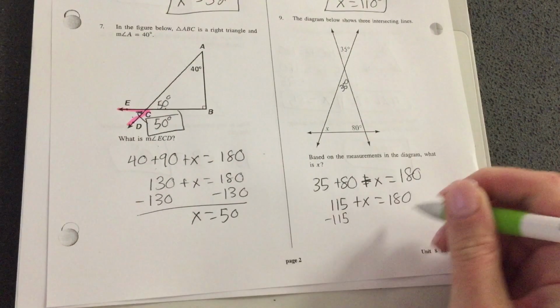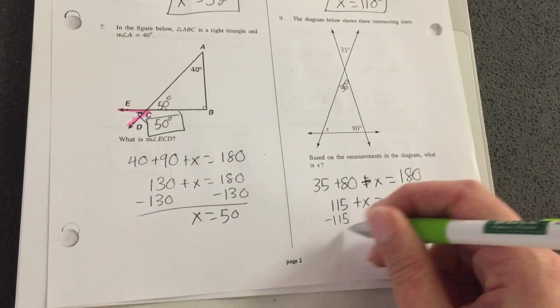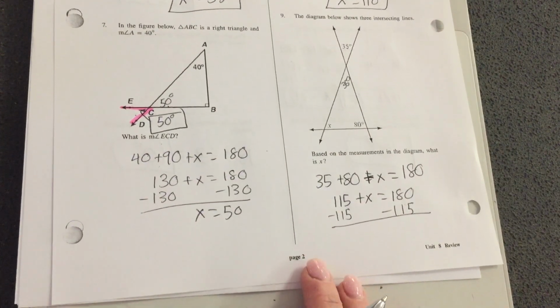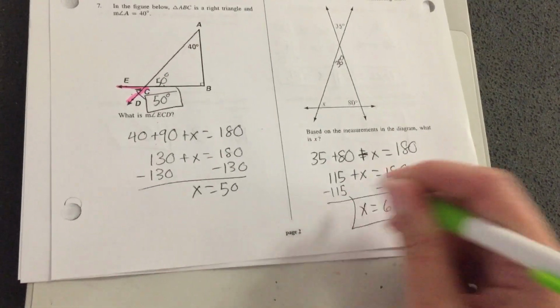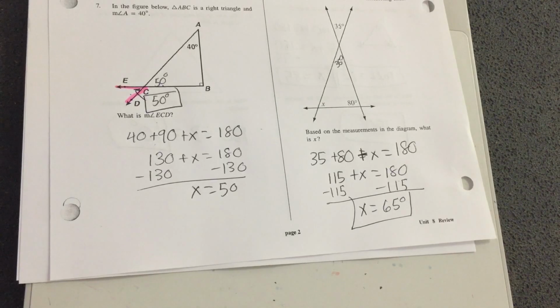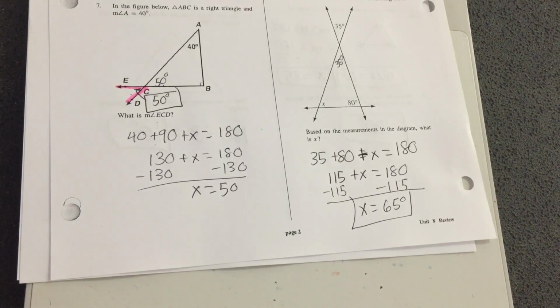Subtract 115. X equals 65 degrees. So remember, supplementary angles that form a straight line are 180, and all the angles inside of a triangle equal 180.